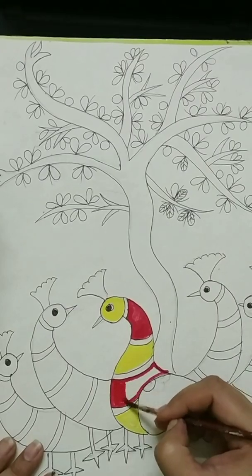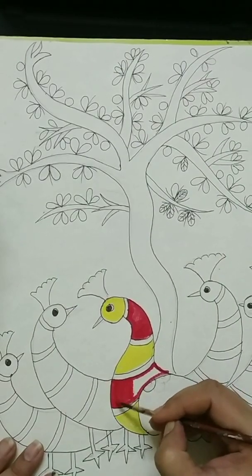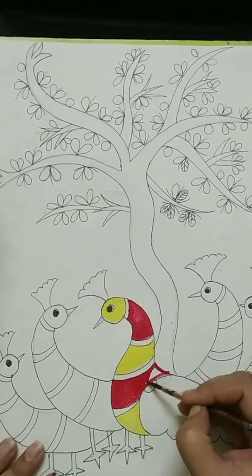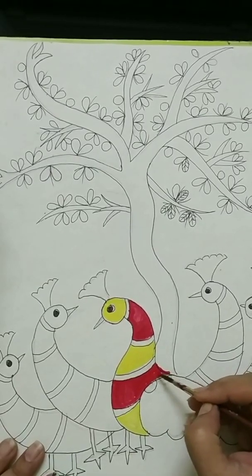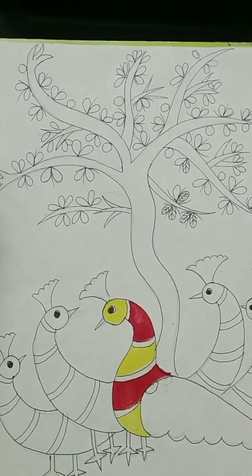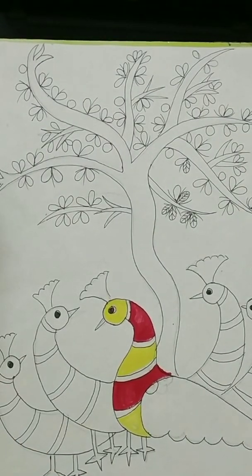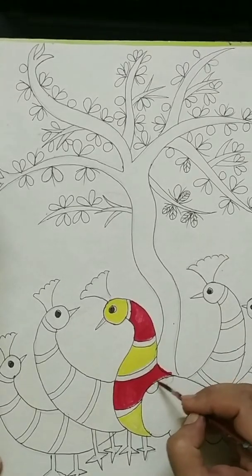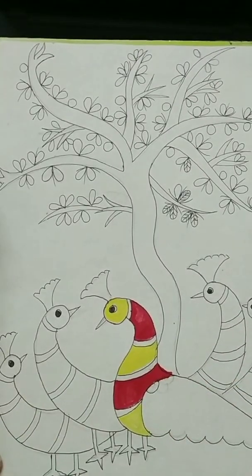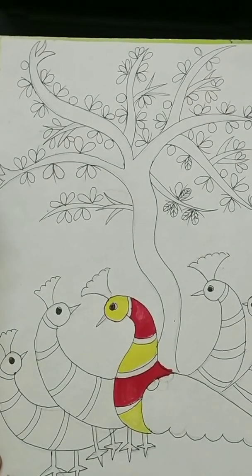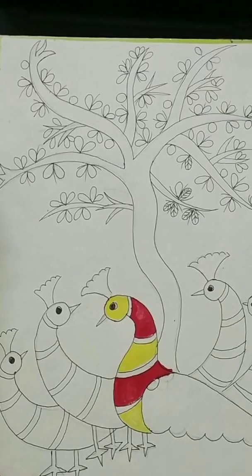So you can choose your own color combinations. You can use your watercolor brushes also, your watercolor pens, brush pens. You can use watercolor, poster color, any color which is available at home.